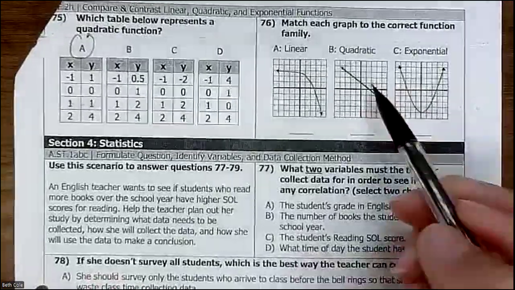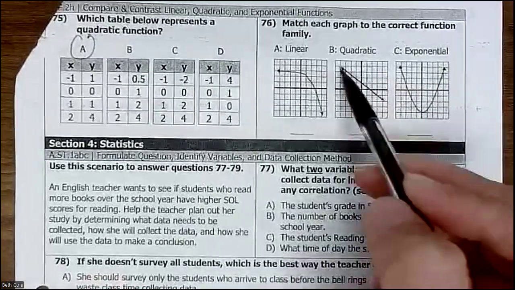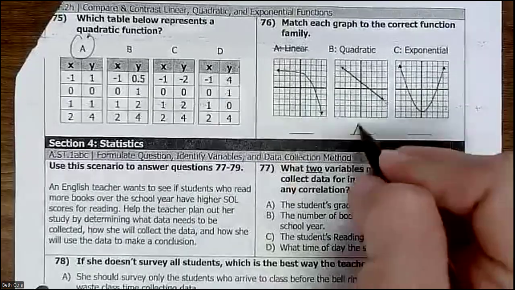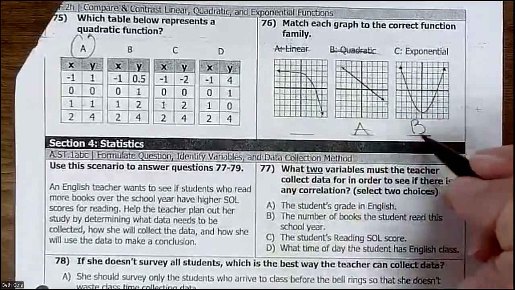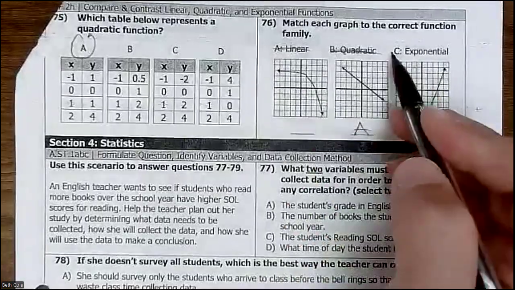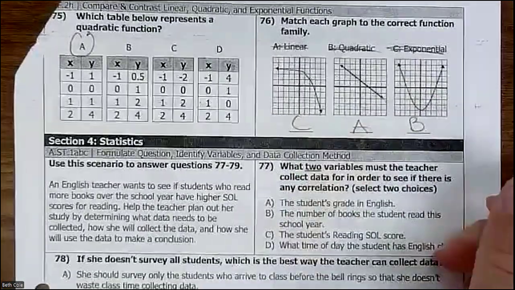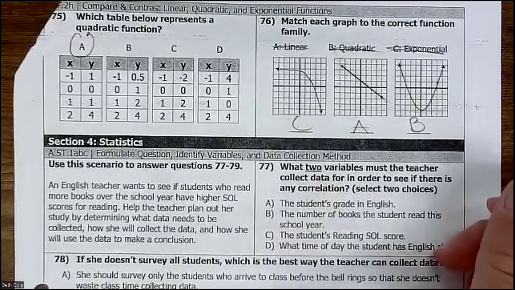All right, still matching these up. What is this one right here? Linear. All right, so that one's A. The U shape means quadratic. That's B. And then the swoop is exponential. That's C. All there is to that.